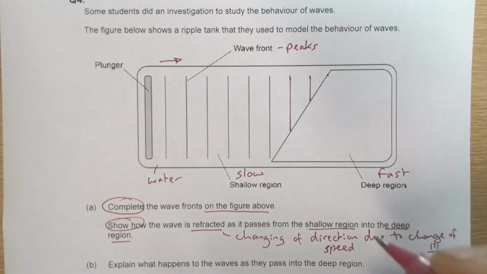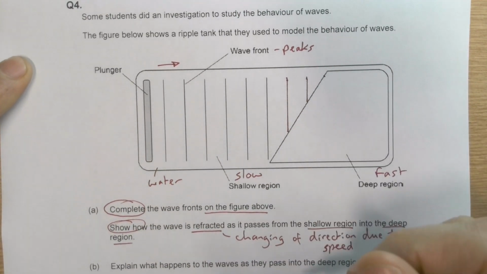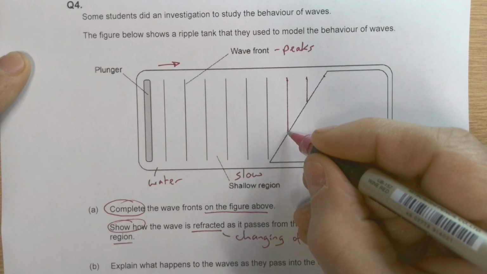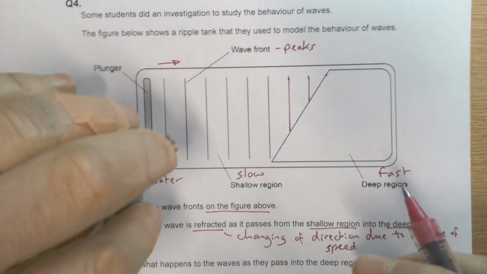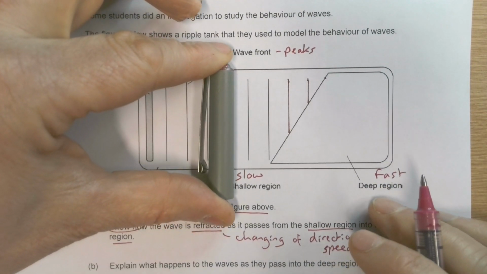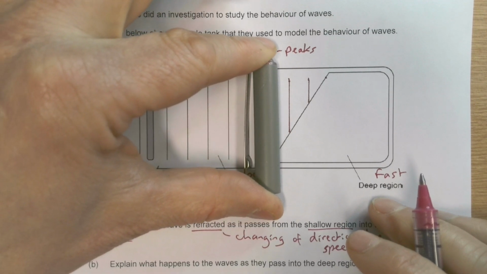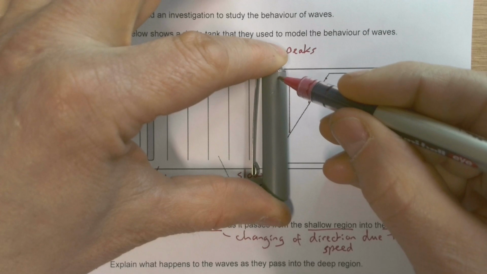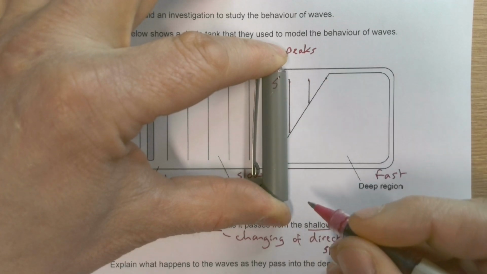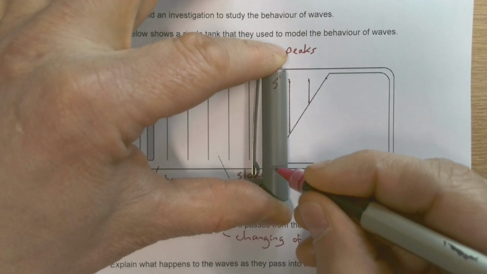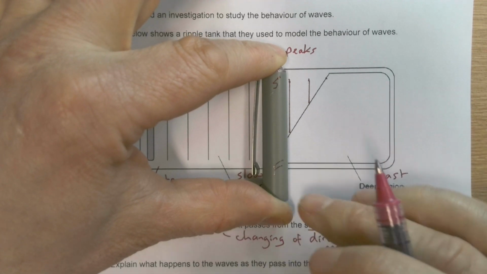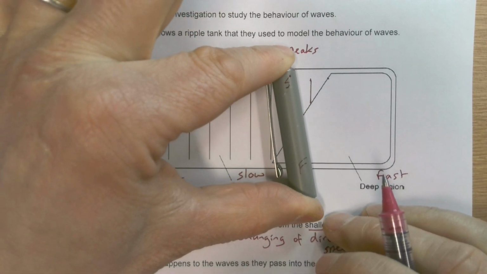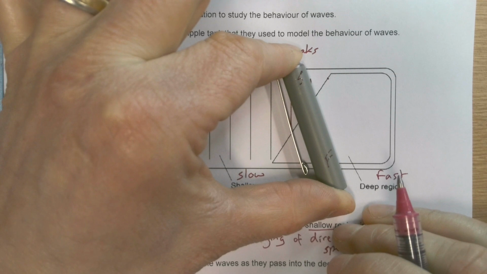So here, they're travelling faster than they are here. As my wave front is coming along, as soon as it hits this point, the top of the wave travels slow, but this bottom one is travelling fast. So it starts to bend in that direction, and that's what we see.